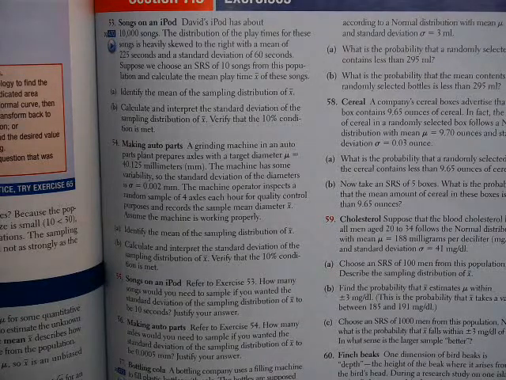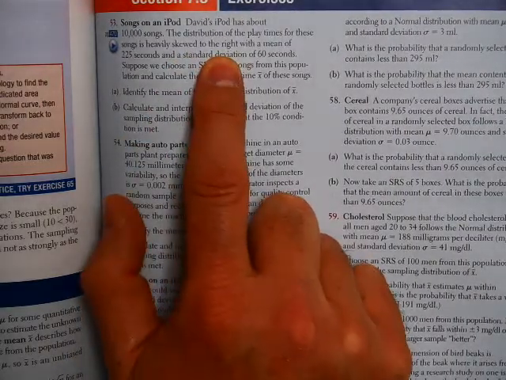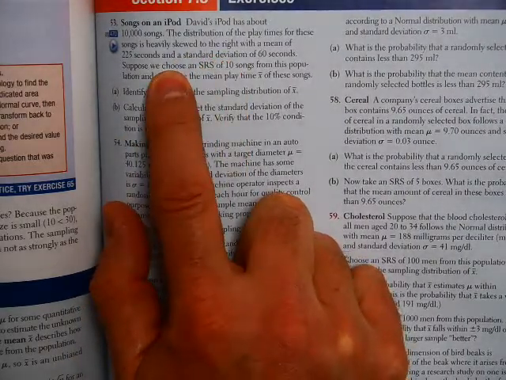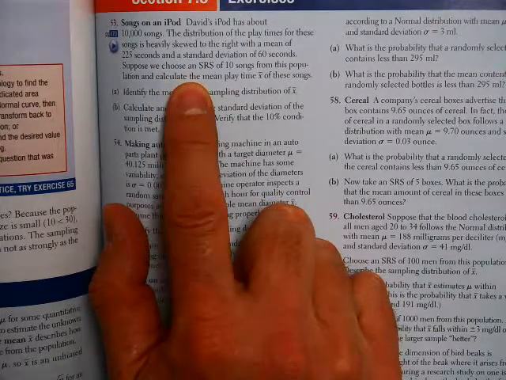I'm thinking David's pretty serious about his music. The distribution of play times for these is heavily skewed to the right, with a mean of 225 seconds and a standard deviation of 60 seconds.